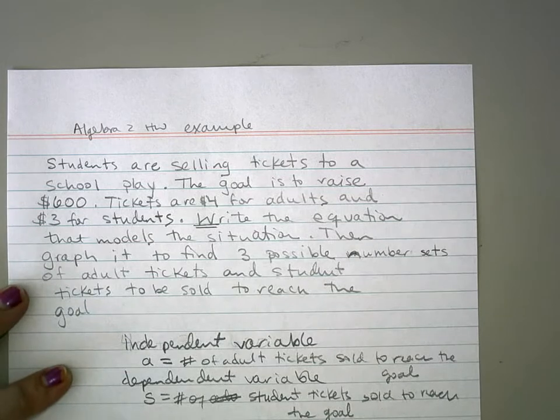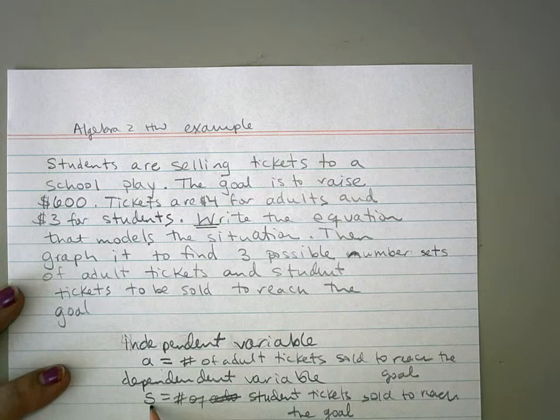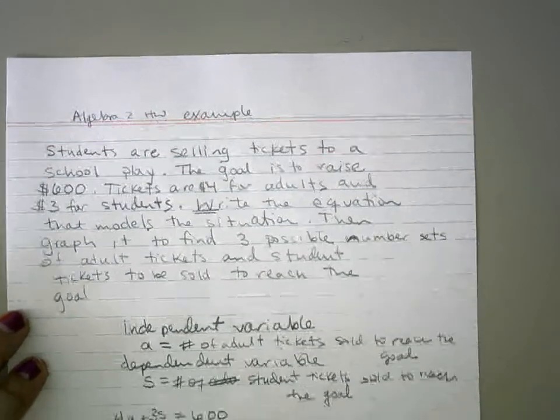Now once you've defined your independent and dependent variables, it might be easier to set up your equation. If we know that $4 times this and $3 times this is going to give you a certain amount of money, that certain amount of money should be $600.